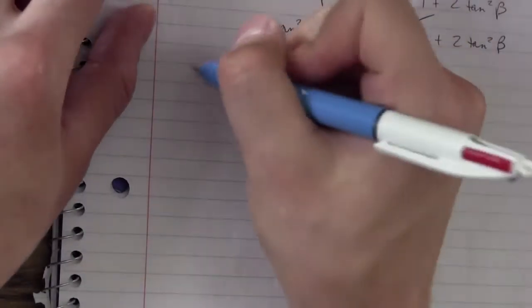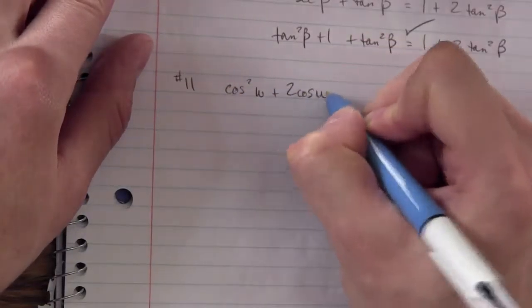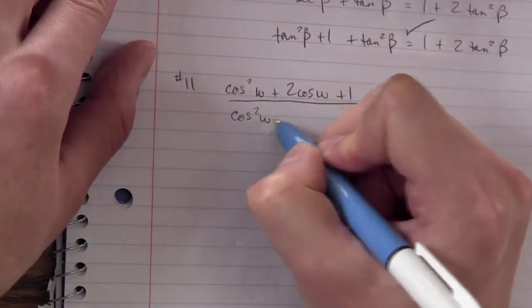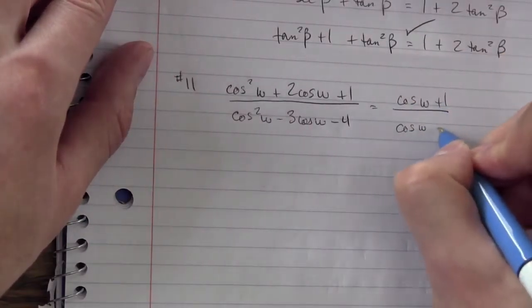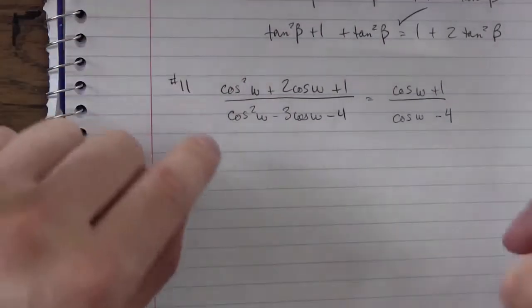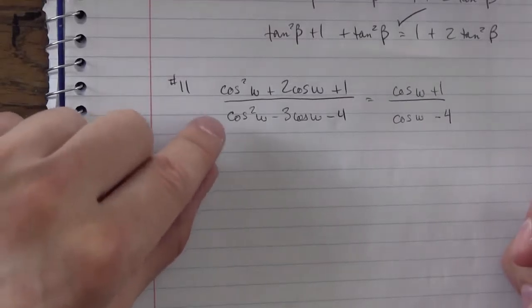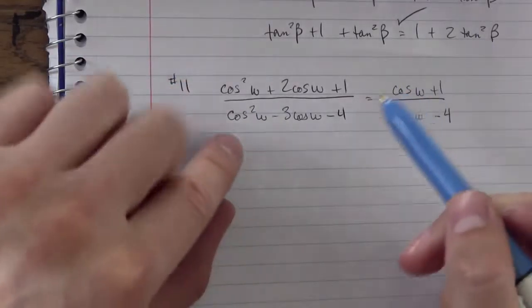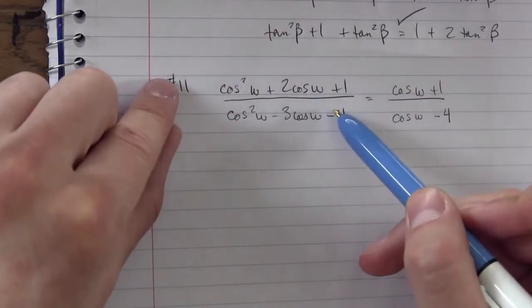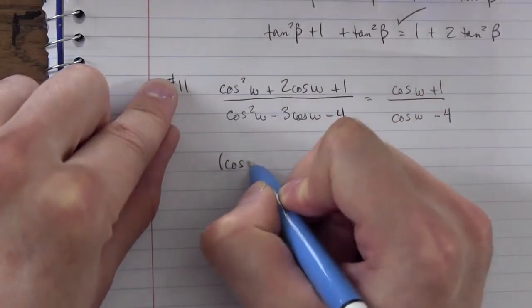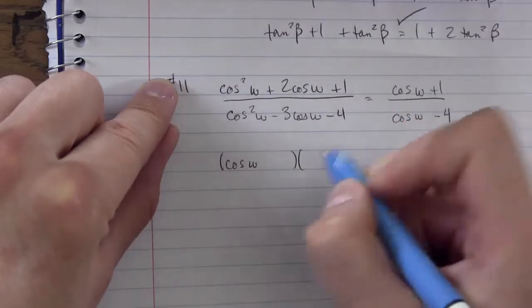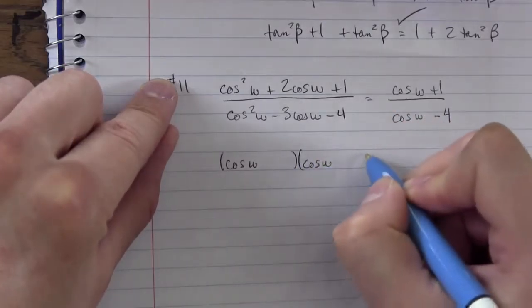Moving on, we're going to do number 11. Whenever you see these problems, 9 out of 10 times each of these is going to factor into a cosine times a cosine situation.